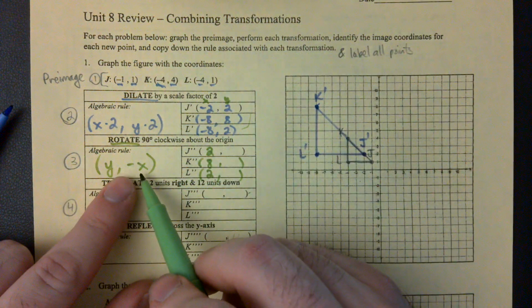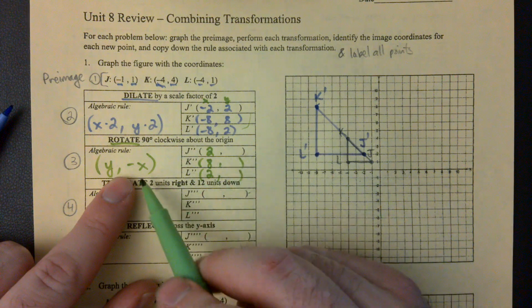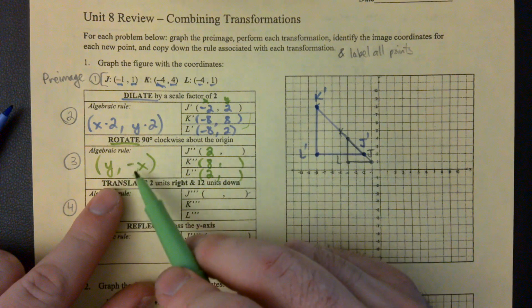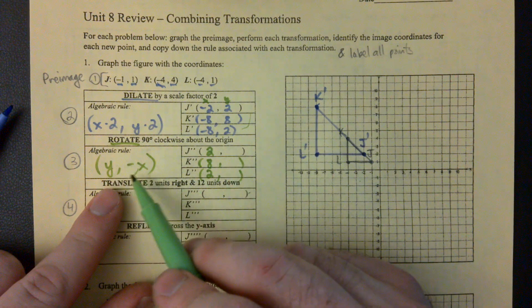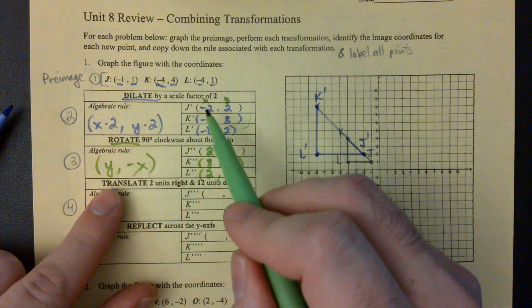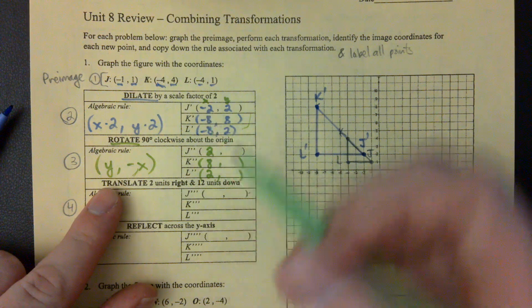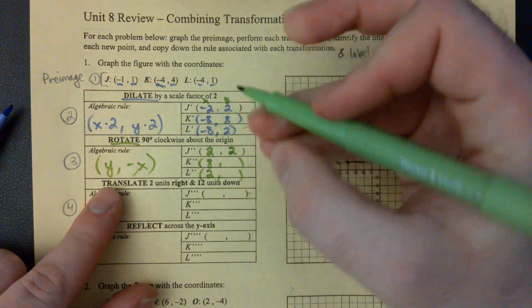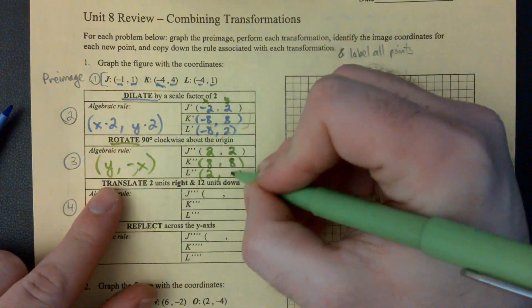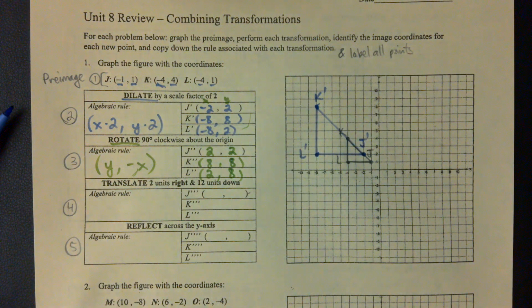Now our x coordinates, those are going to get brought to the back, but we are going to flip the signs, right? When we see that negative in front of the x in our rule, we know that we need to flip all these signs. So -2 becomes +2, -8 becomes +8, and -8 again becomes +8 again.